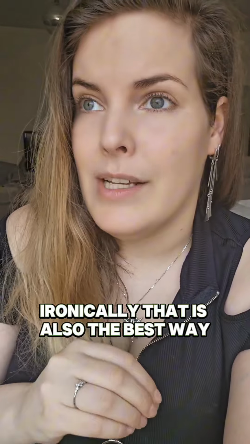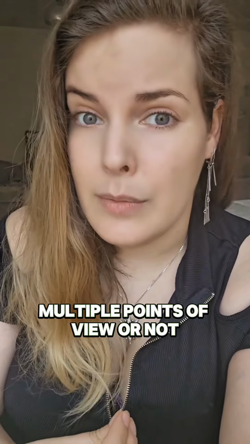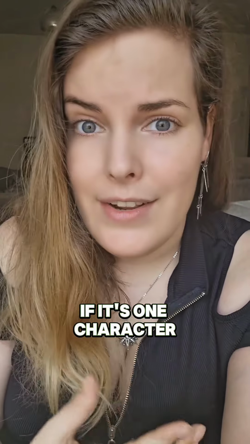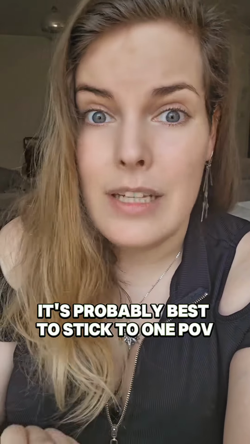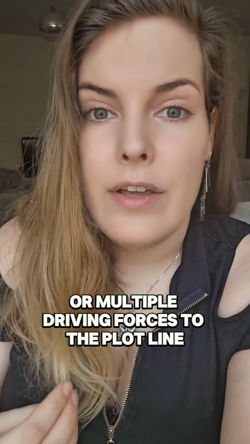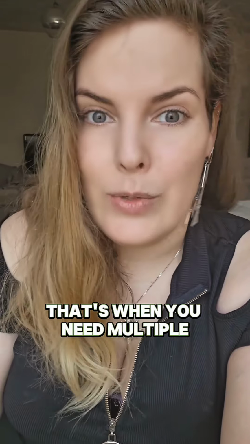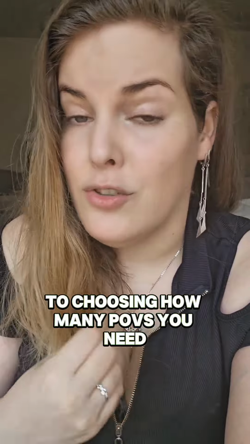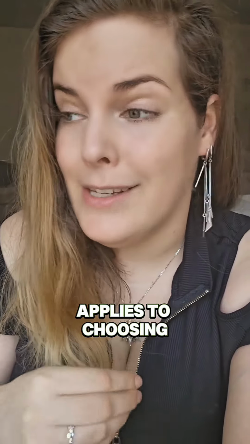Ironically, that is also the best way to test if your story needs multiple points of view or not. If it's one character that affects the plot more than anybody else, it's probably best to stick to one POV. If there are multiple plot lines or multiple driving forces to the plot line, that's when you need multiple. But the same logic that applies to choosing how many POVs you need applies to choosing when to swap them.